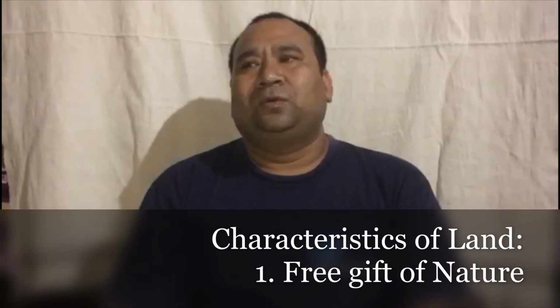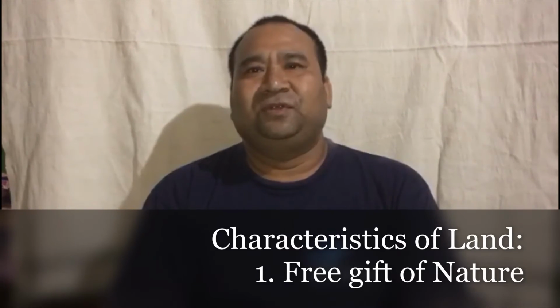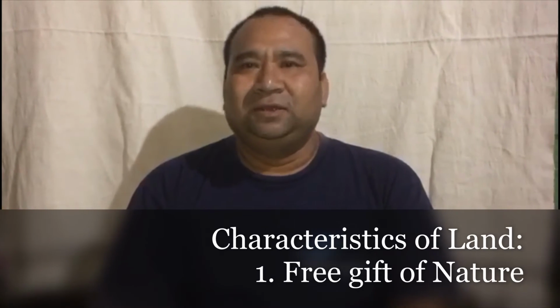Now let us discuss in brief all these characteristics. As I said earlier, land has specific characteristics compared to other factors of production. So the first one is the free gift of nature. When we say that it's a free gift of nature, we know that land need not be paid for in acquiring it, which means there is no cost for acquiring land. That is what it means, a free gift of nature. So land is available from nature free of cost to the society or human beings as a whole.